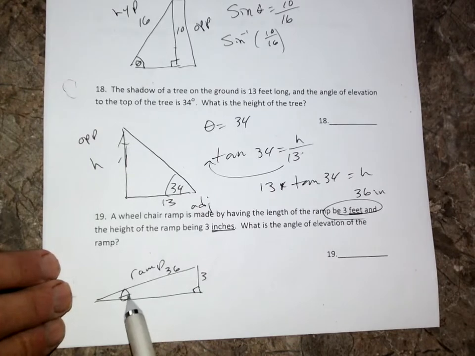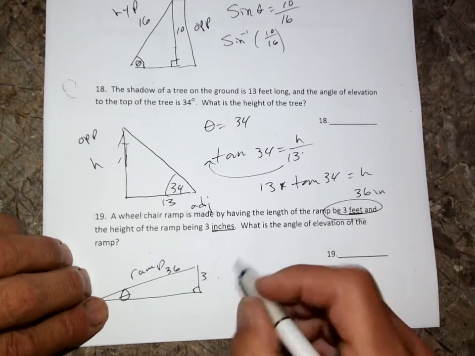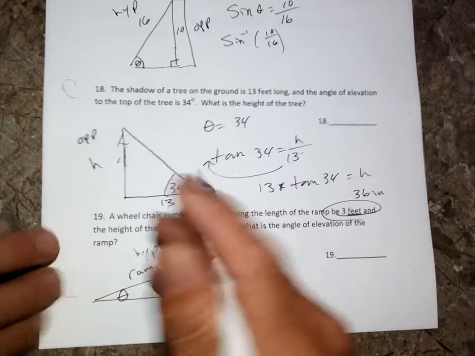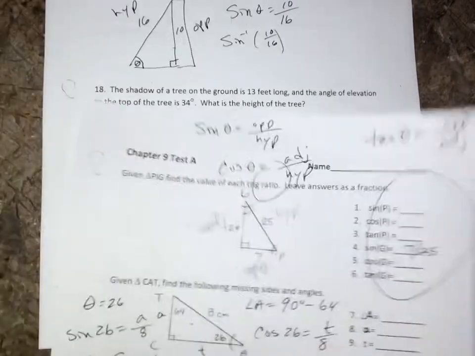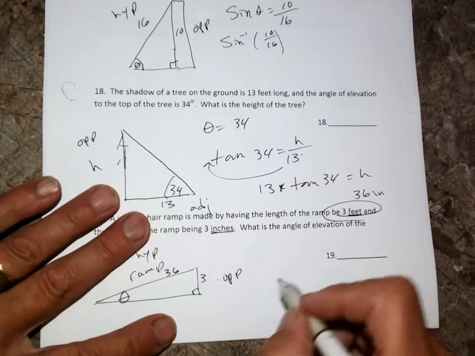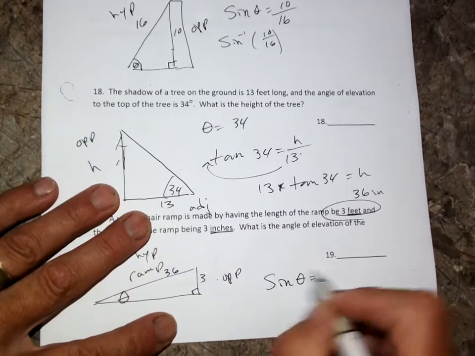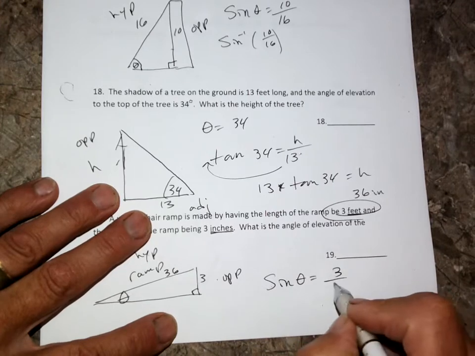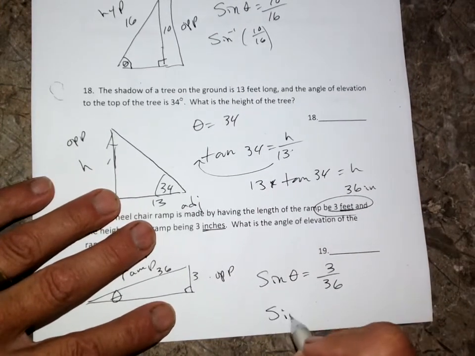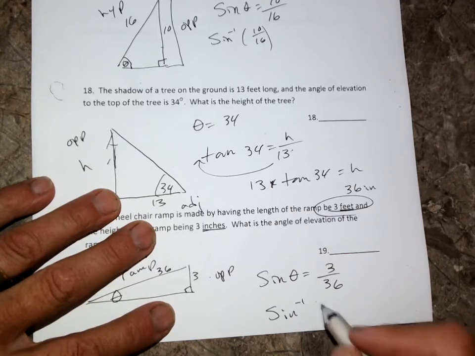So, here we go. Opposite, right? And this is my hypotenuse. Opposite hypotenuse got to be sine. So I'm going to use sine of theta is equal to opposite, which is 3 over 36. Again, if I'm looking for the angle, I got to use the inverse button on my calculator. Sine inverse of 3 over 36, right?